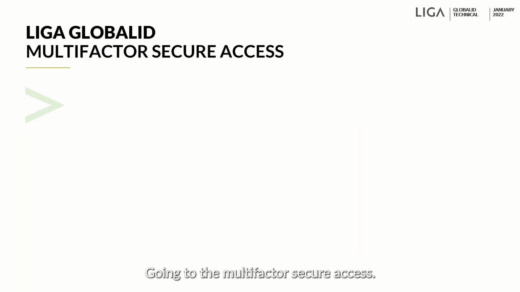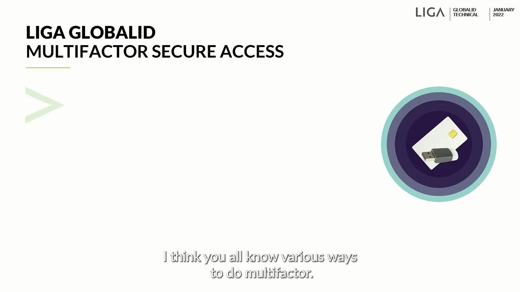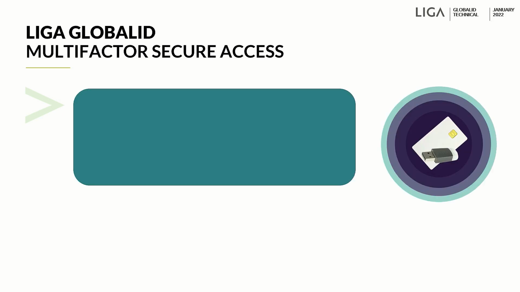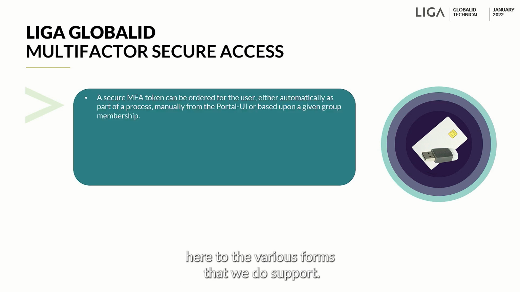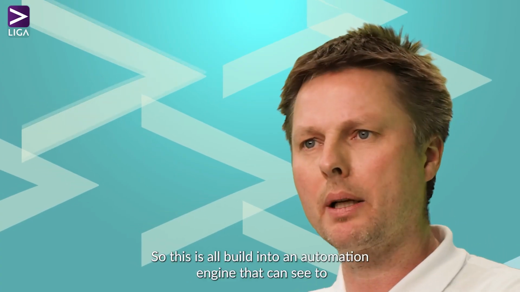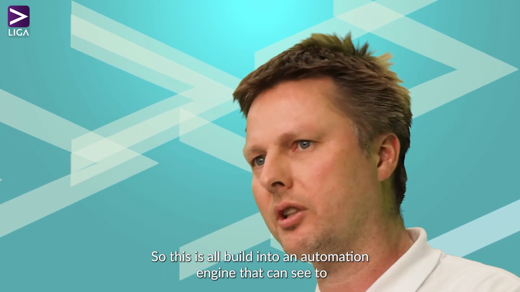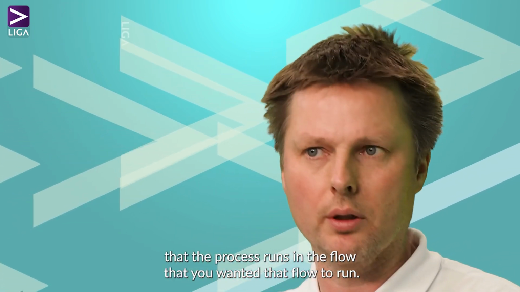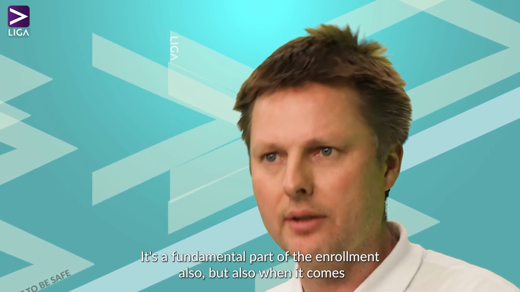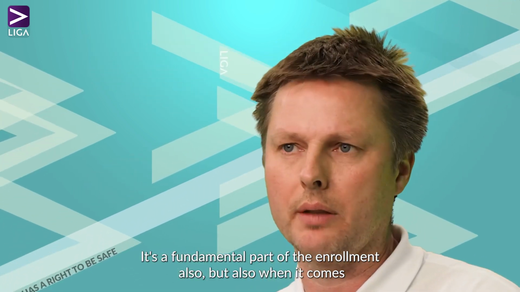Going to the multi-factor secure access. I think you all know various ways to do multi-factor. I will just give you a brief introduction here to the various forms that we do support. Firstly, a multi-factor token can be ordered for the user either automatically, or as part of the process manually from the portal UI, which I will explain in a minute, or based upon a given group membership. So this is all built into an automation engine that can make sure the process runs in the flow that you want it to run. It's a fundamental part of the involvement also.